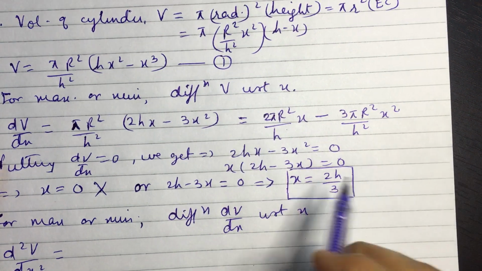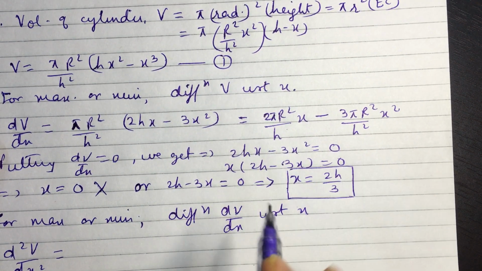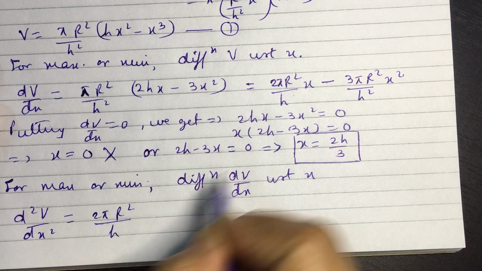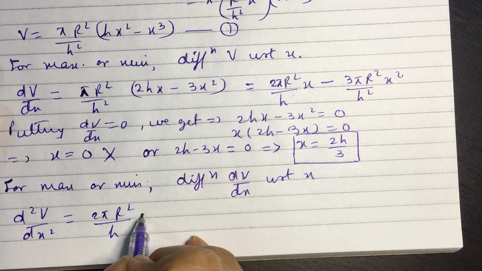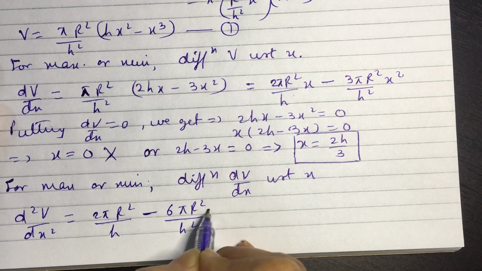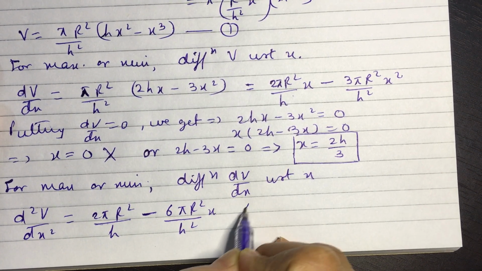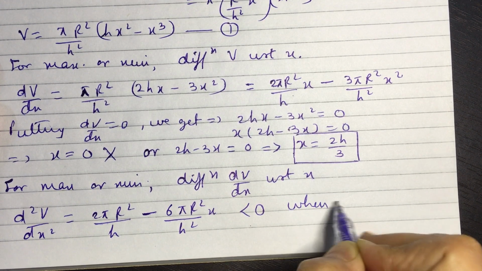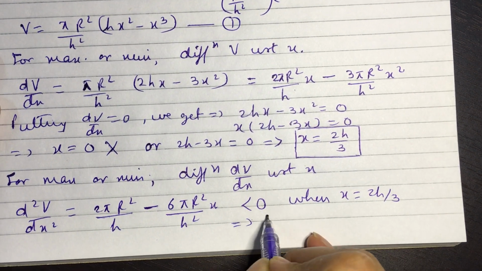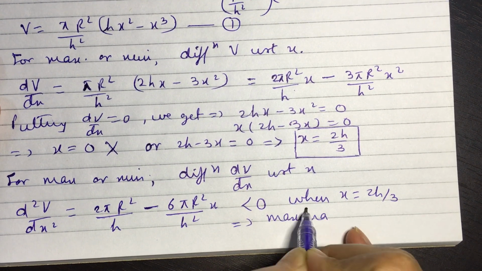So when you differentiate this with respect to x, you are left with 2 pi r square over h, and when you differentiate this, so minus 6 pi r square over h square into x, which is less than 0 when x is equal to 2h by 3. It implies maxima.